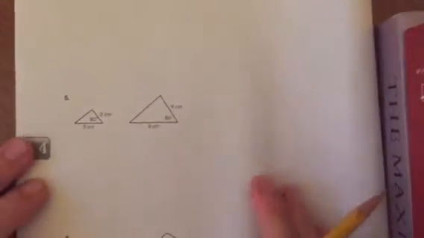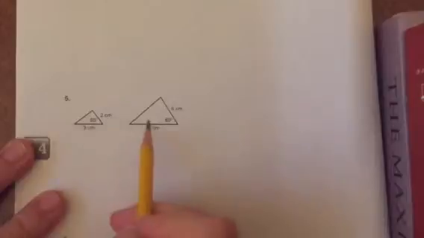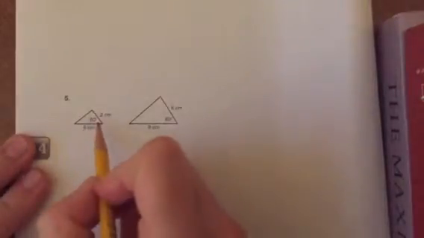And so the last one I'm going to do is number 5. If you look at these two, we know one pair of corresponding angles.